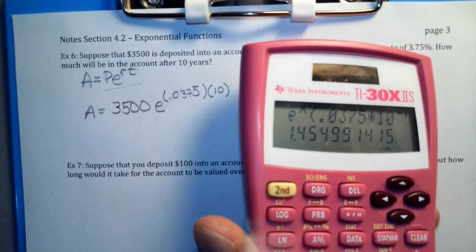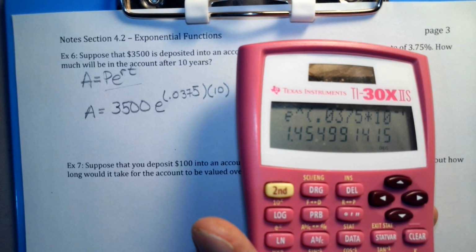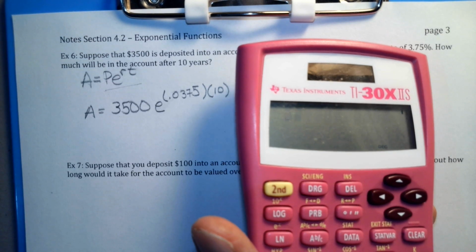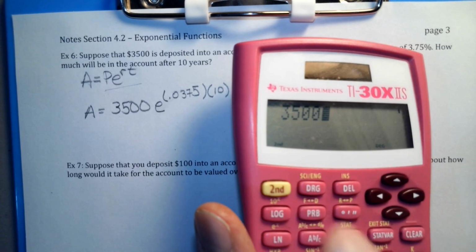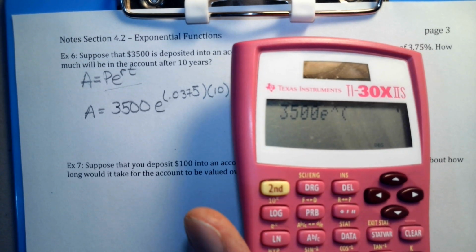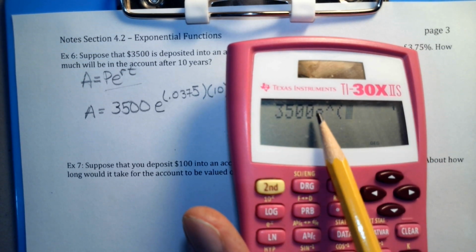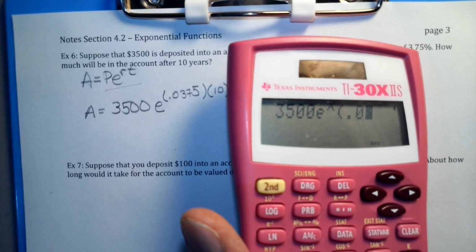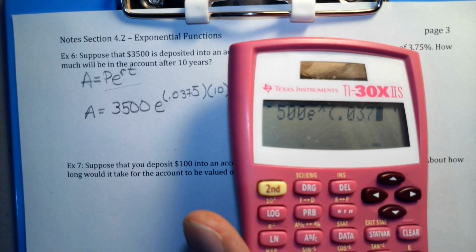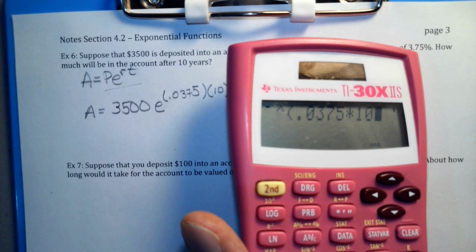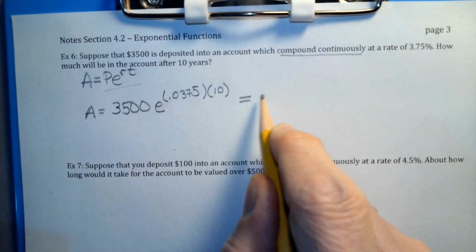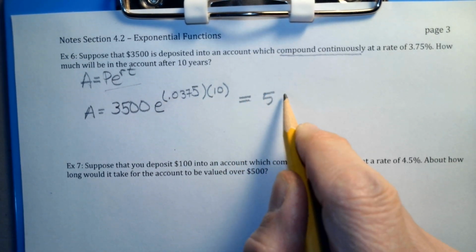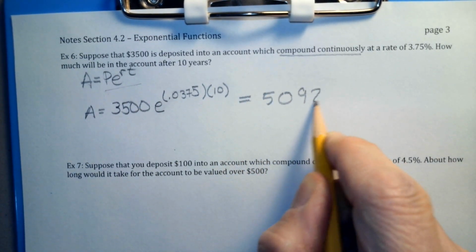Oh, I forgot to multiply my 3,500. So let's start over. So 3,500 starting, and then I can hit second natural log. So it's 3,500 times e raised to the 0.0375 times 10. I did it all at once, so I don't have to worry about it. All right, so that ends up giving me $5,092.